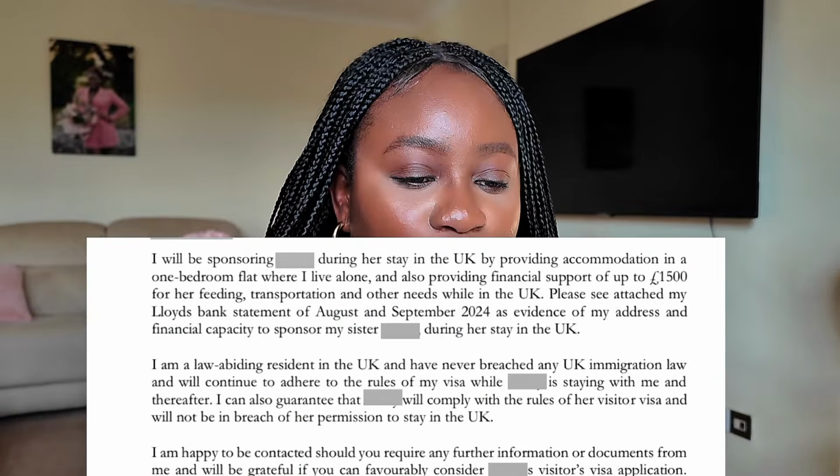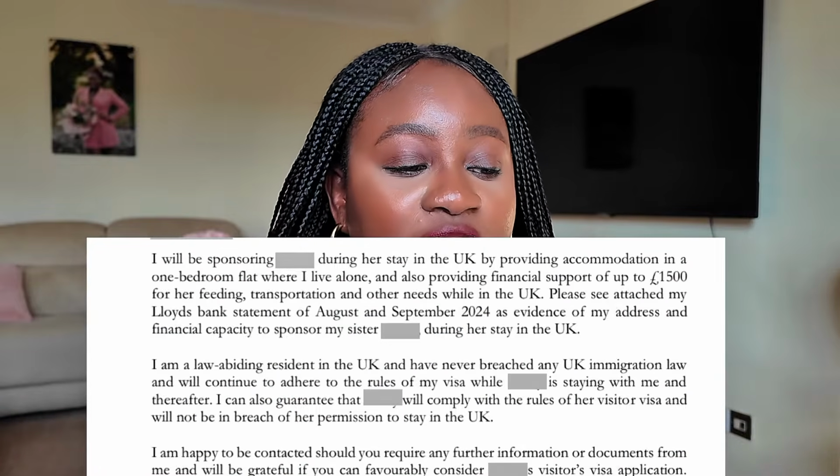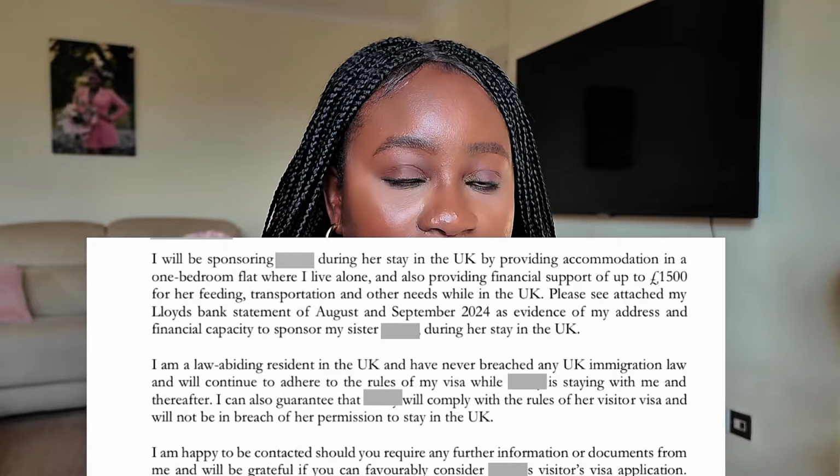Usually we recommend you give more money than is expected. So I put 1,500 in this letter, but I put more money in my bank account, so that when they see my bank account, they see that I have more money than I require to take care of this visitor that is coming. So I said, financial support of up to 1,500 for her feeding, transportation, and other needs while in the UK.